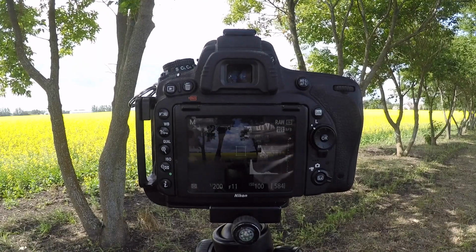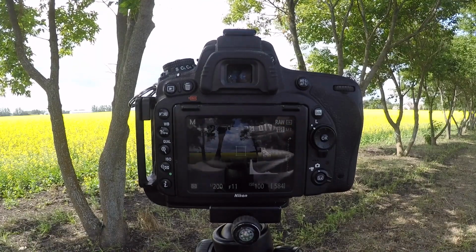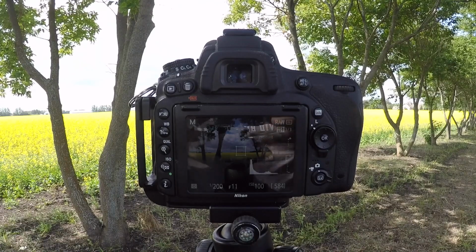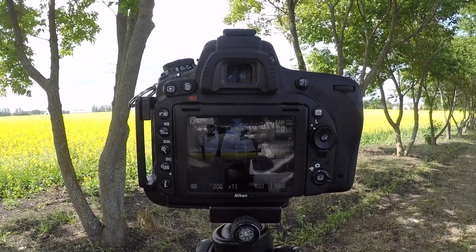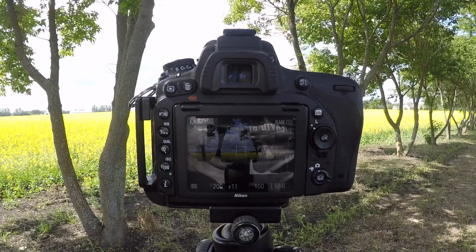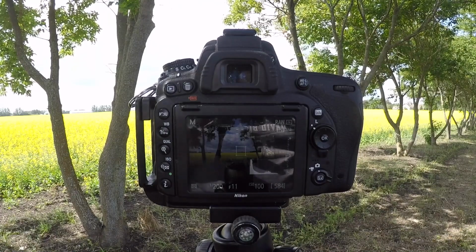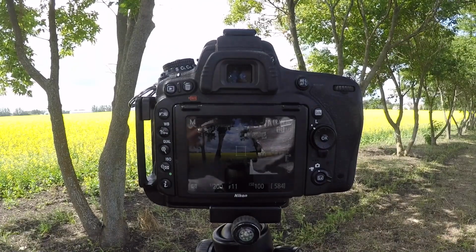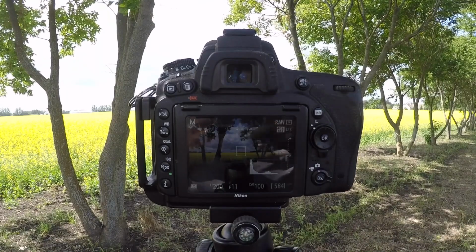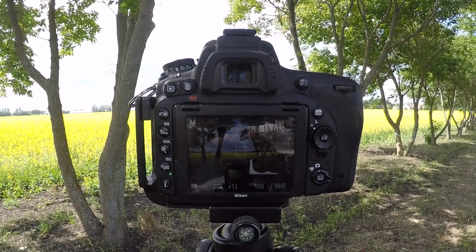What do you want for your depth of field? What do you want for your shutter speed? Right now I've got 1/200th of a second, which is what I want because I have a slight breeze and these yellow flowers are waving back and forth. So I want to freeze them.